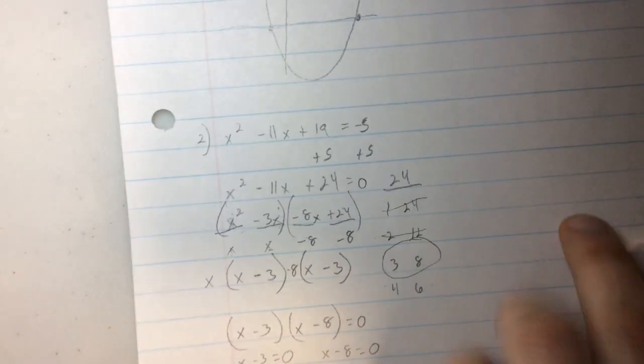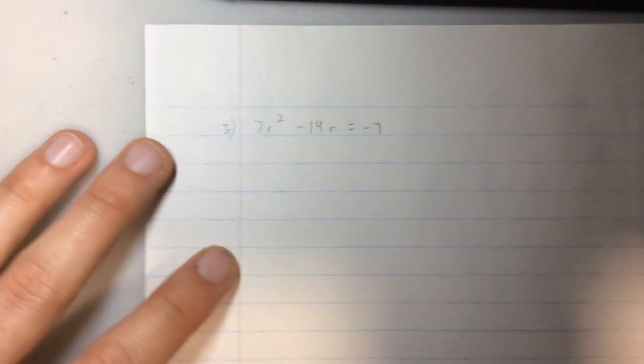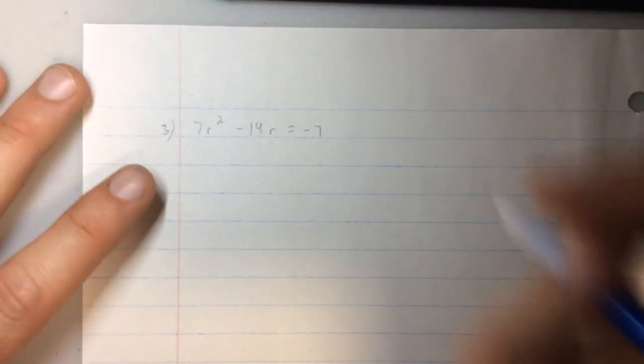Cool. All right, on this next one, I'll do my best not to over-explain it and belittle the point. I'll try to go a little bit quicker for you, but we'll go from there. So 7r squared minus 14r is equal to negative 7.